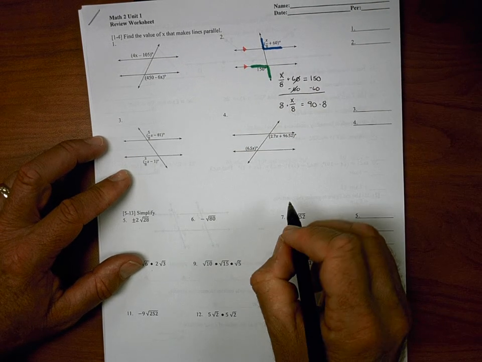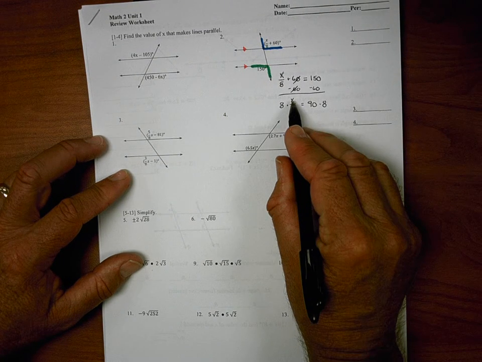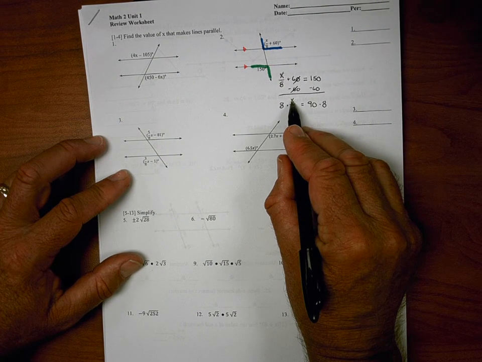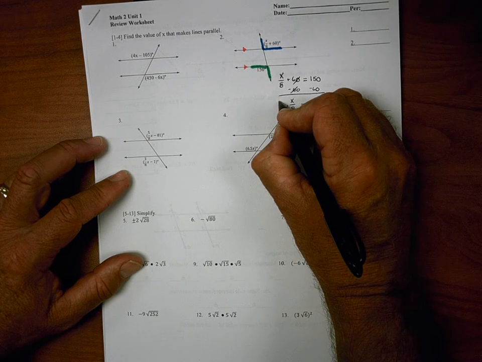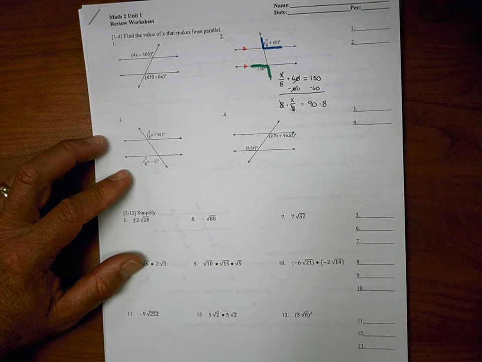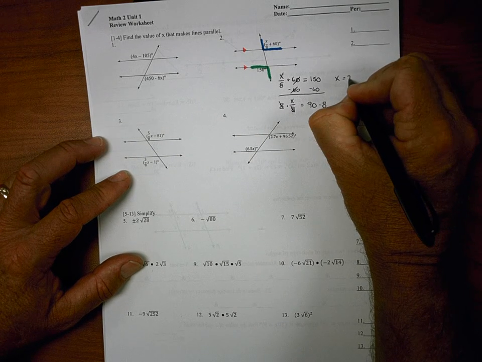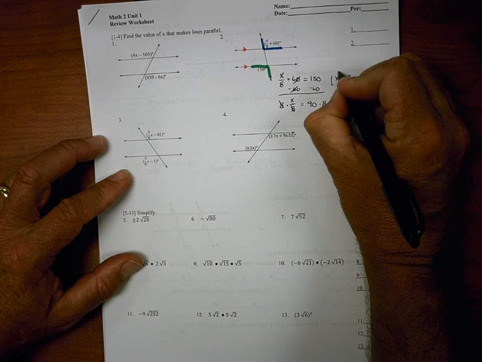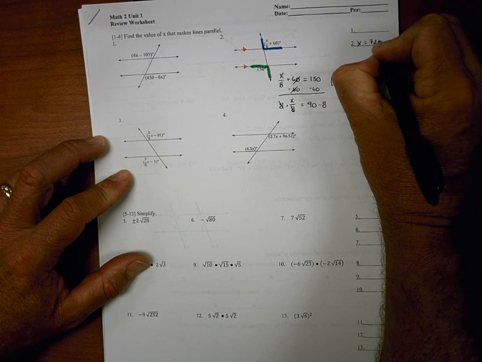The reason why we're multiplying is because I have to do the opposite math operation. I'm solving for x, so I have to isolate the x. I'm dividing by 8, so the opposite is multiplying by 8. Those 8's would cancel out, and I get an answer of x is equal to 720. There's your answer to number 2. x is equal to 720.